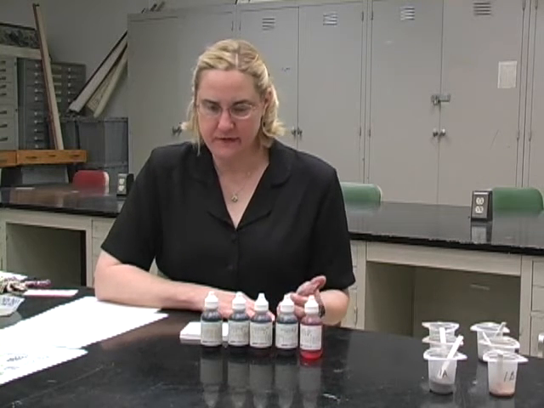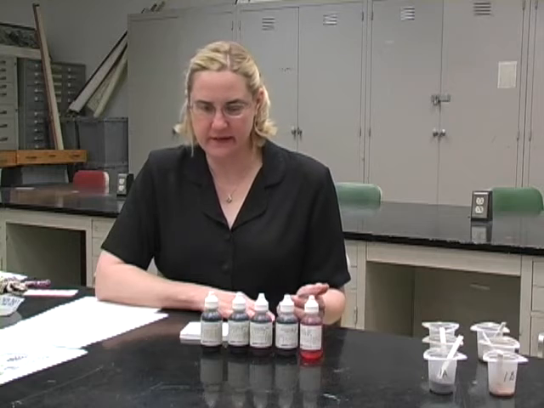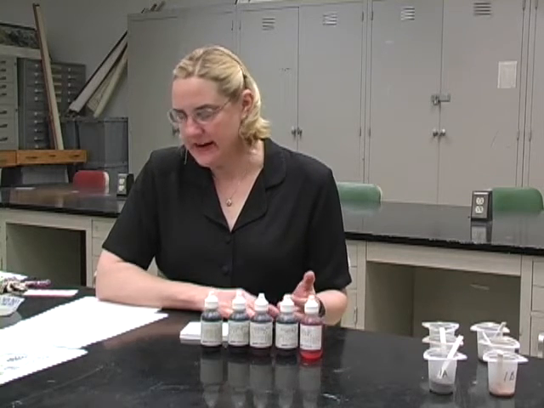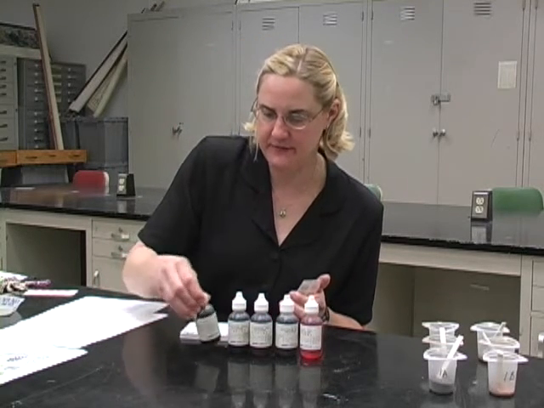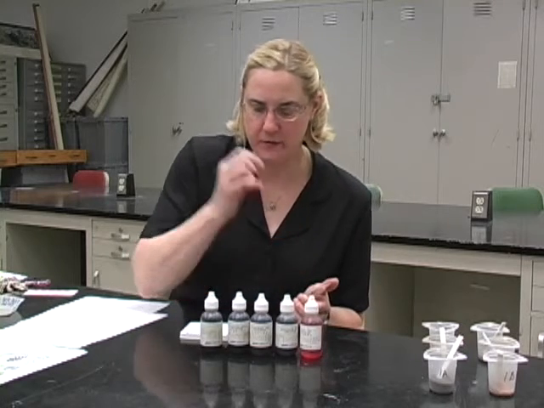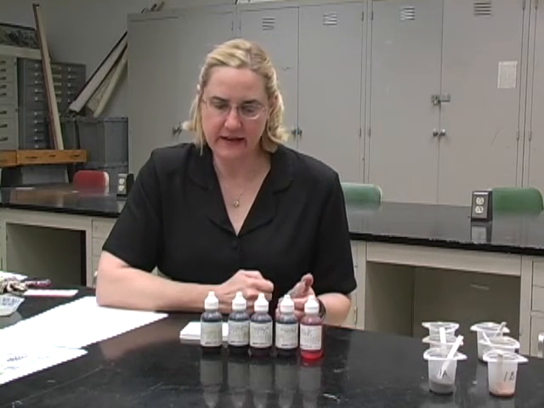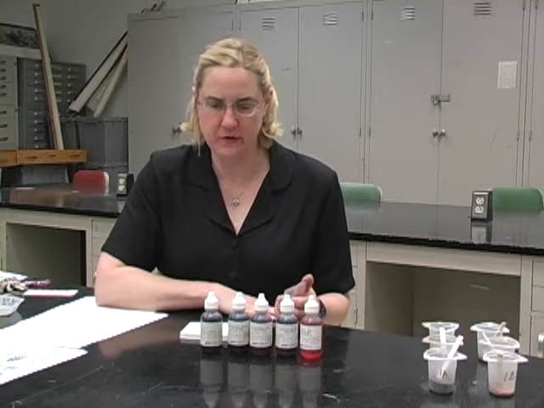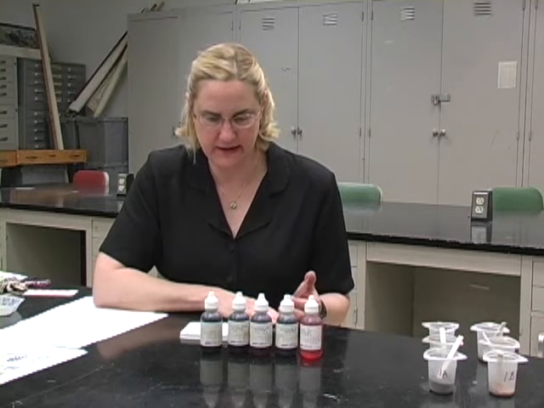Now the first part of the test we've already actually done for you, and that is that we have this pH indicator that actually contains all these other 4 indicators, and it gives you a gross idea of what the gross pH of the soil is.